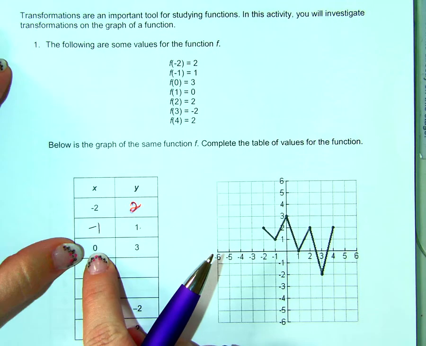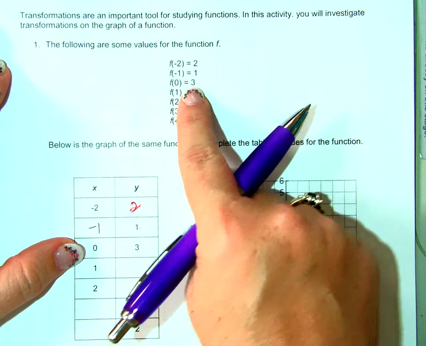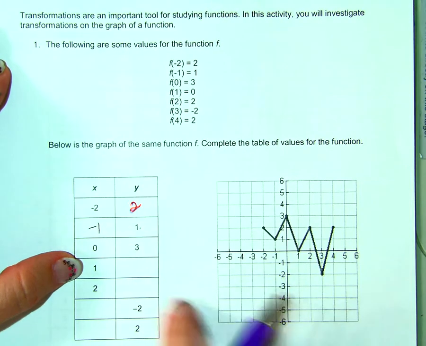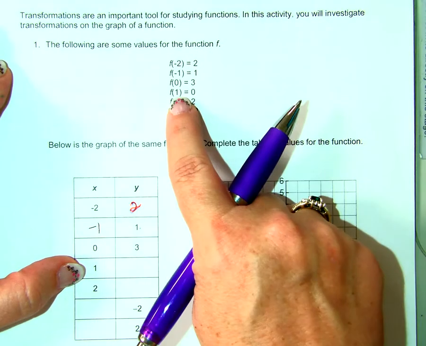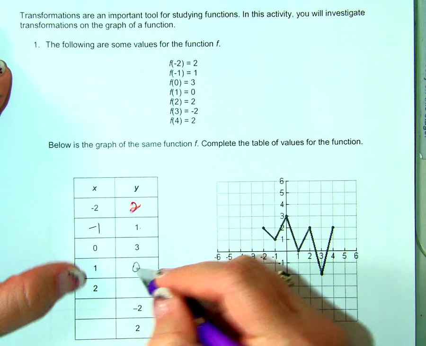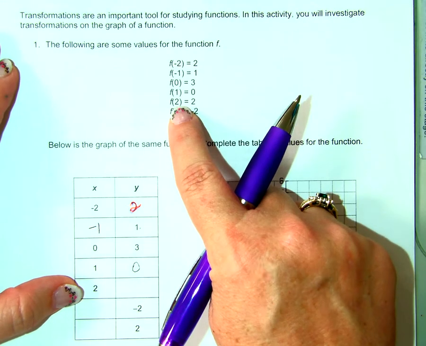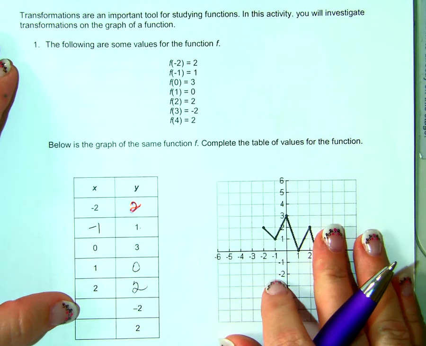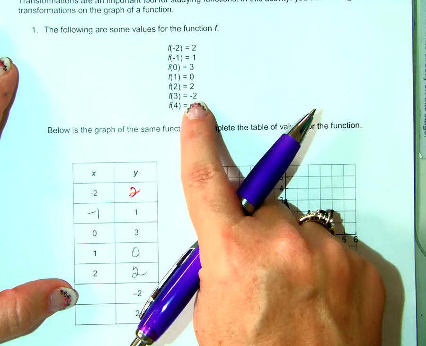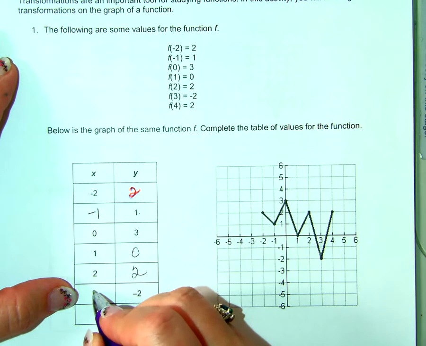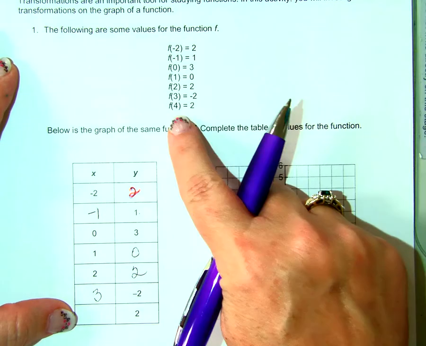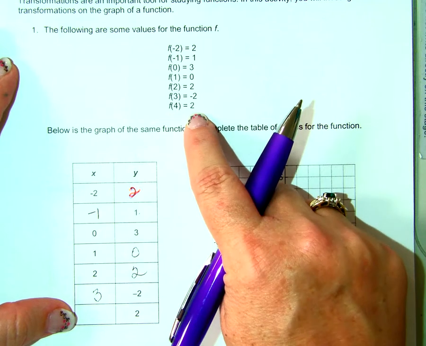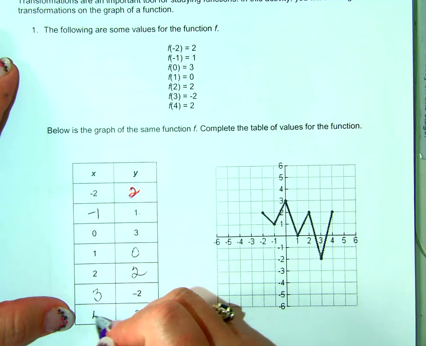When the x value is 0, hopefully you can see the y value is 3. When the x value is 1, the y value is 0. When the x value is 2, the y value is 2. When the x value is something, the y value is -2. Hopefully you see that next value is 3. And when the x value is 4, the y value is 2, like here.